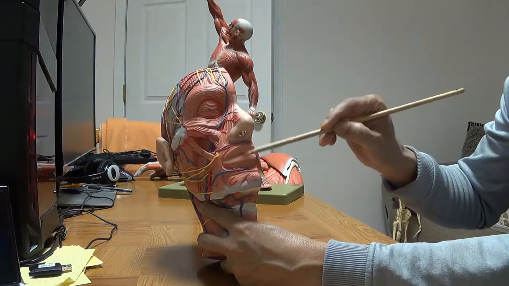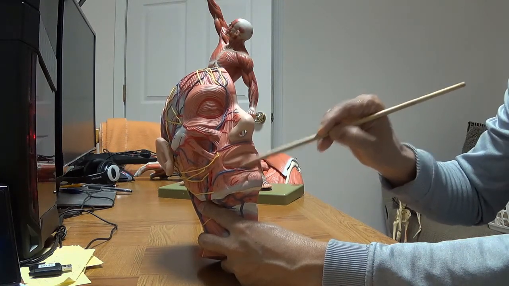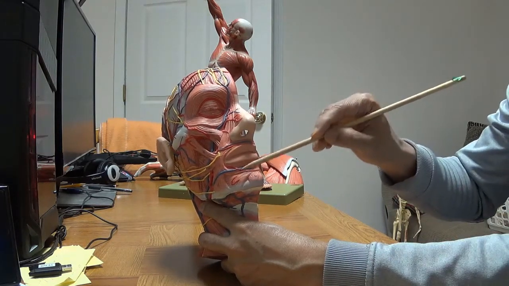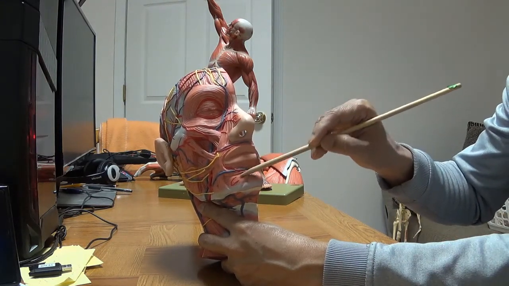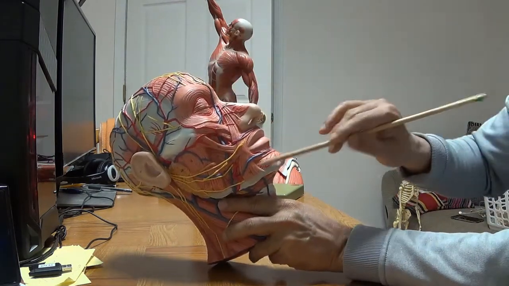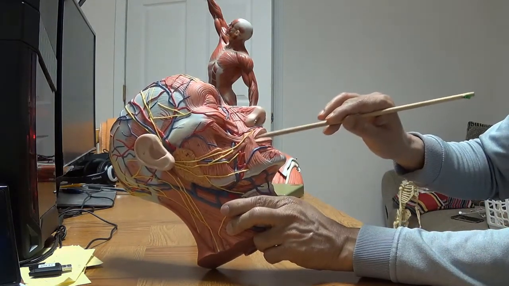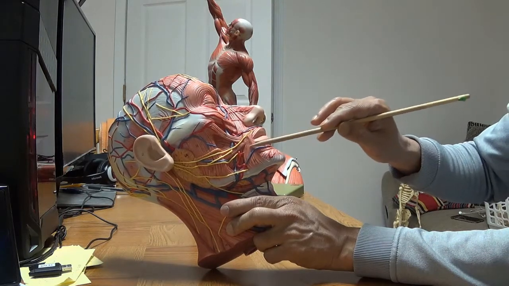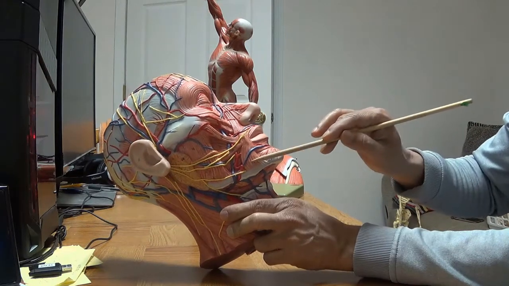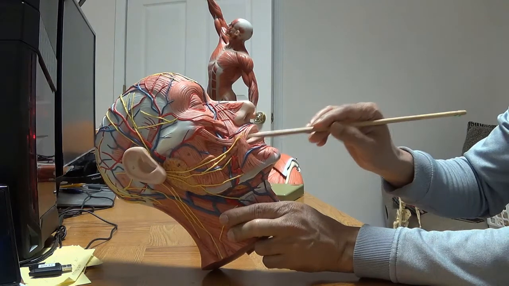Labii means lip, inferioris, it is under the lip, below the lip. That's why inferioris. Makes sense, right? So depressor labii inferioris. Then you have this muscle attached to the angle of the mouth and it is going downwards. That's why it is called depressor anguli oris. Oris means mouth, of the mouth.